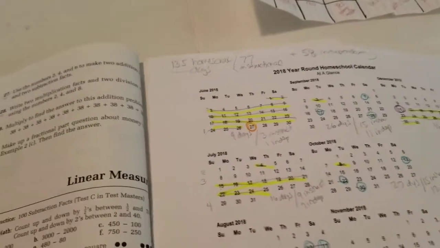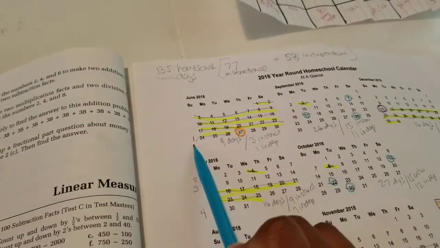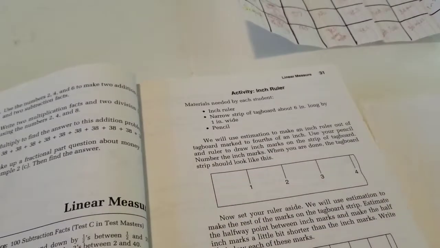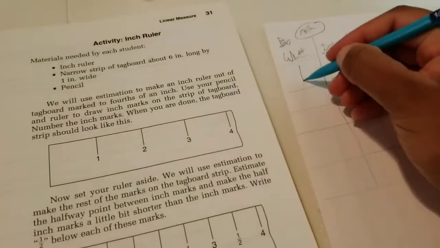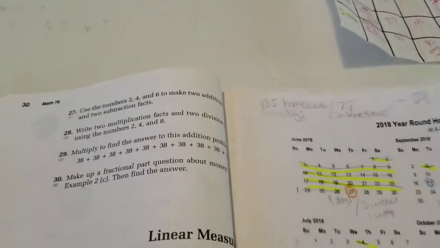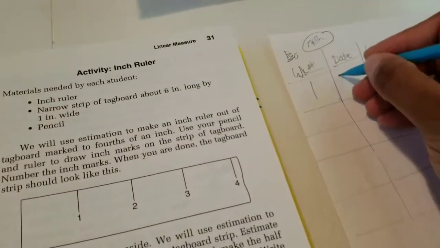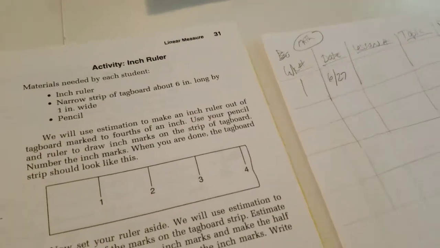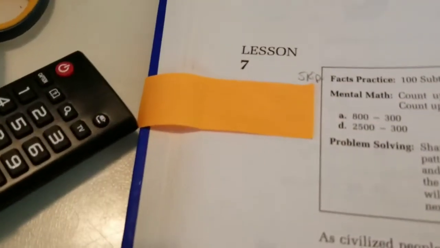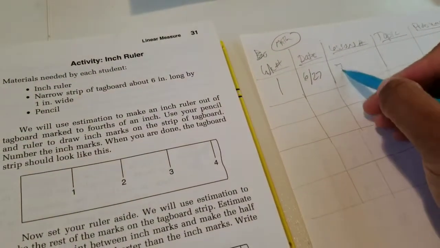So we would look at our calendar, and we would say we're going to start with week 1. For week 1, we're going to write here week 1. When does week 1 begin? Week 1 begins for us on June 27th. So we're going to write week 1 is the week of June 27th. What lesson are we going to do? We're going to do lesson 7. So during week 1, we're going to do lesson 7.